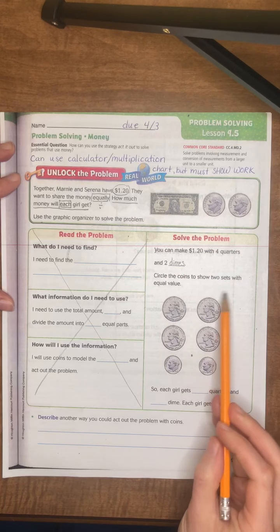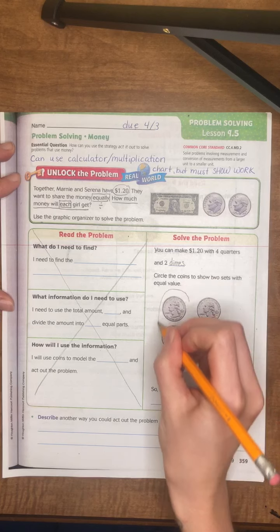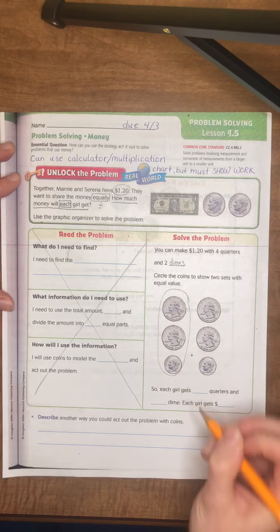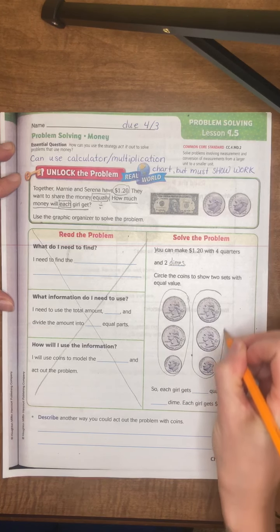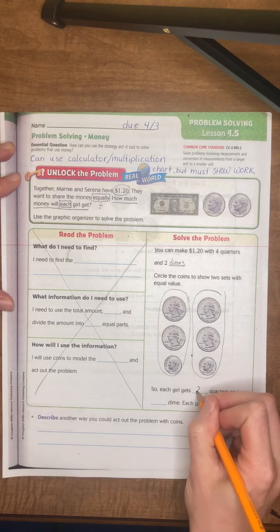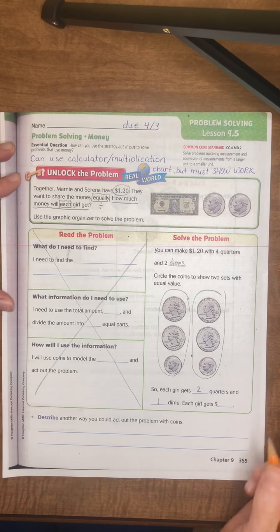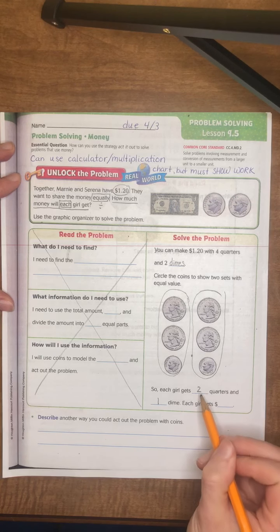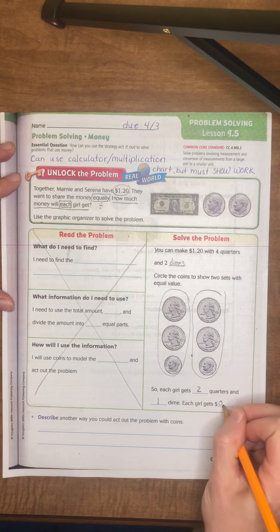So circle the coins to show 2 sets with equal value. All we'll do is circle the 2 quarters and 1 dime, and 2 quarters and 1 dime. So each girl gets 2 quarters and 1 dime. Therefore, each girl gets 25, 50, 60 cents.